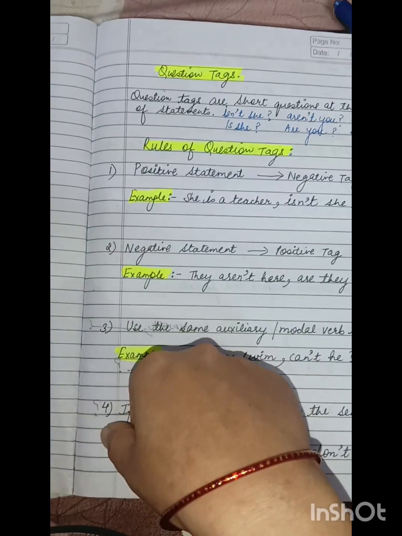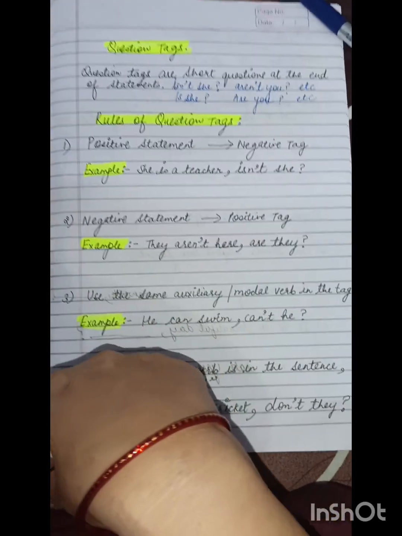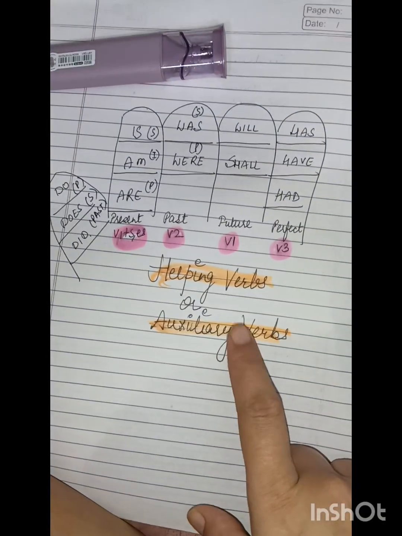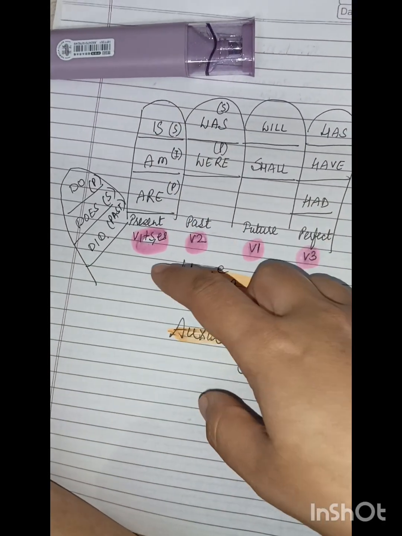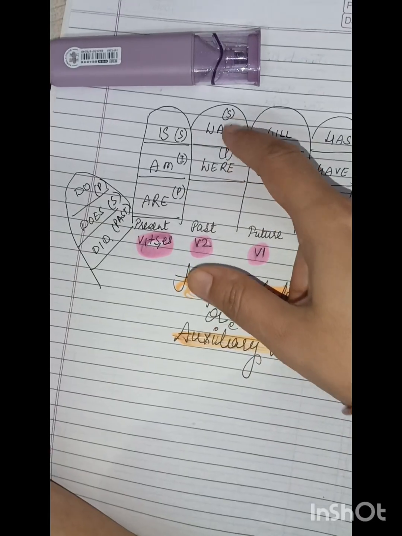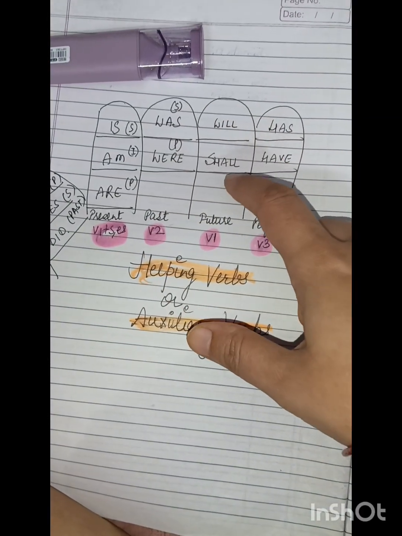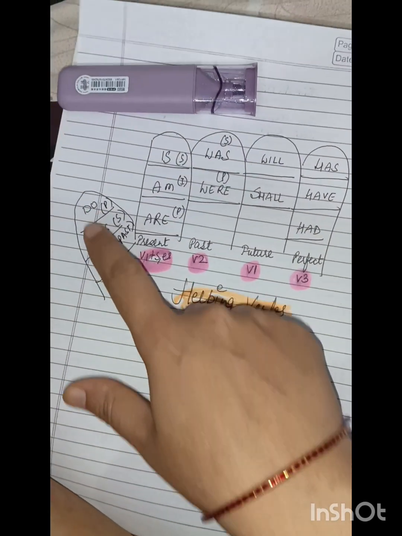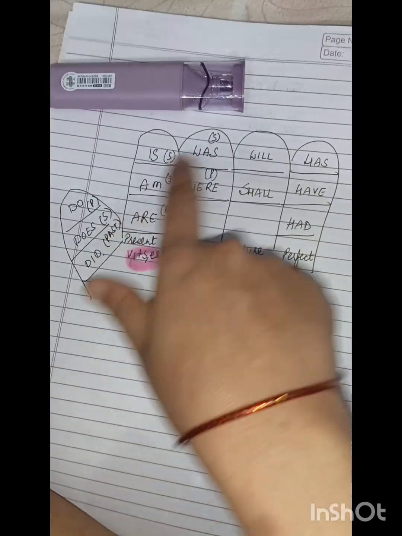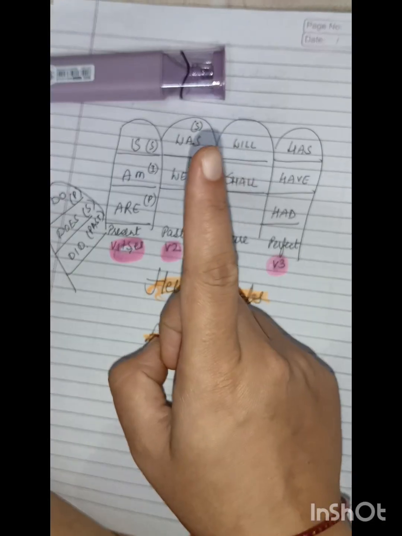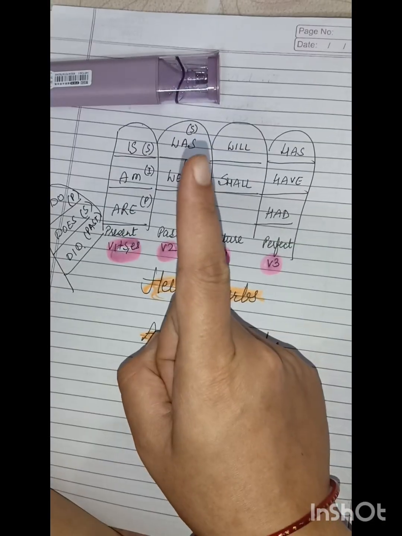Do you remember, in the last video on tenses, I discussed with you the four magical fingers of tenses. I have written all four magical fingers here. What are the helping verbs of the present tense? Is, am, are. Similarly, for past tense, was, were. Future tense, will, shall. Has, have, had for perfect tense. And do, does, did. These were all helping verbs. So in order to form a question tag, you have to first identify the helping verb.